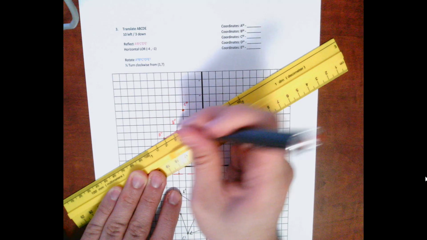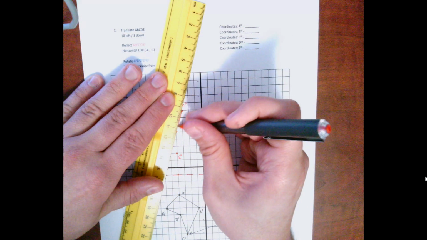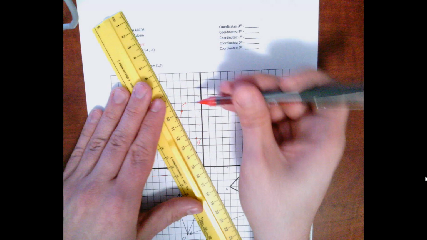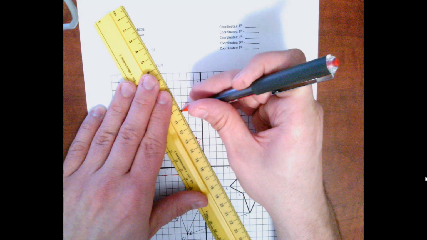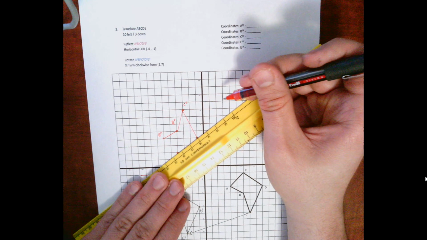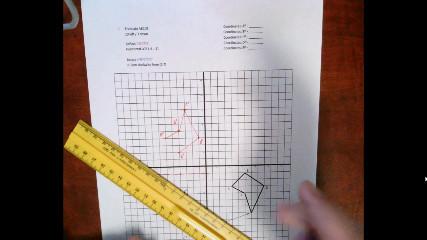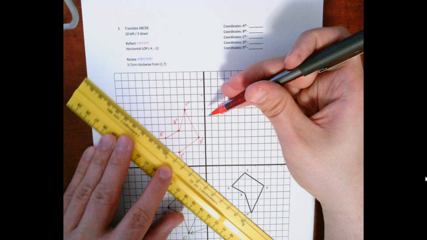A to B, B to C, C to D, D to E, and then E to A.